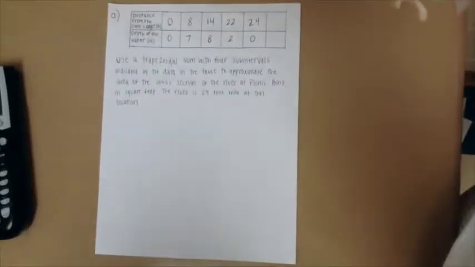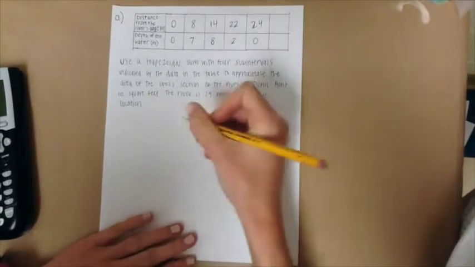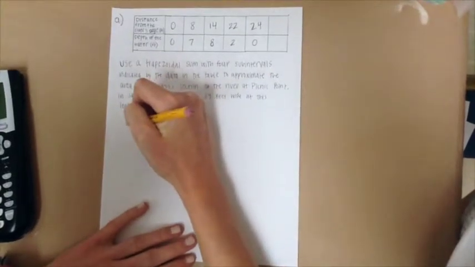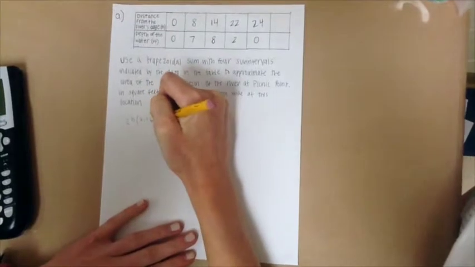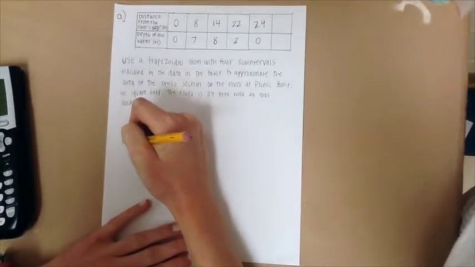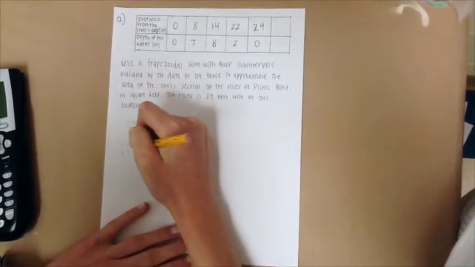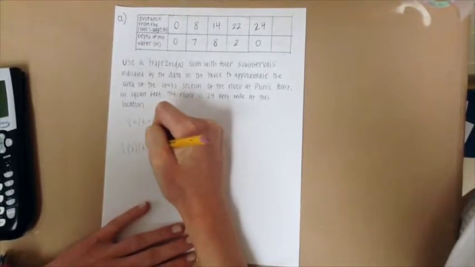Part A is asking us to find the area of the cross-section of the river at Picnic Point in square feet, using a trapezoidal sum with 4 subintervals. The area of a trapezoid is 1/2 times the height times the sum of the two bases. What we will do is find the areas of 4 trapezoids to make our approximation.